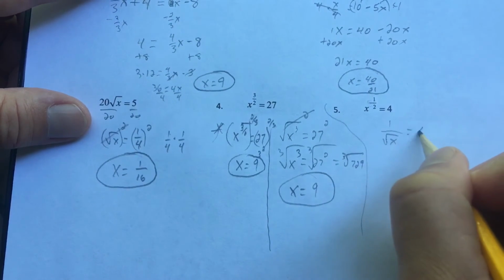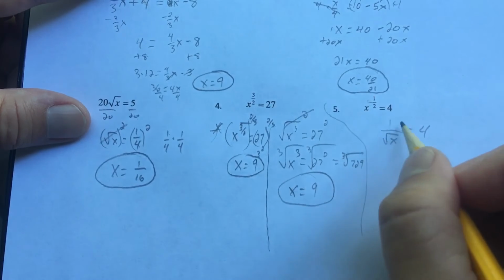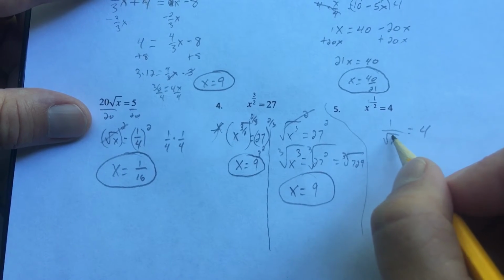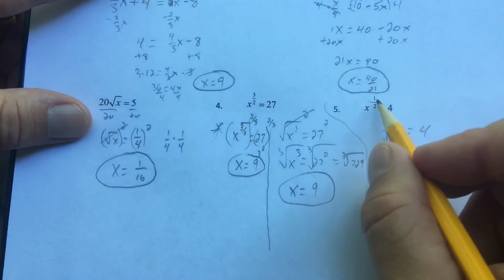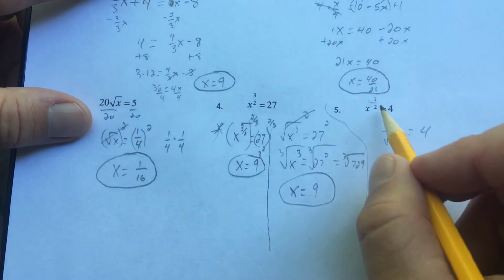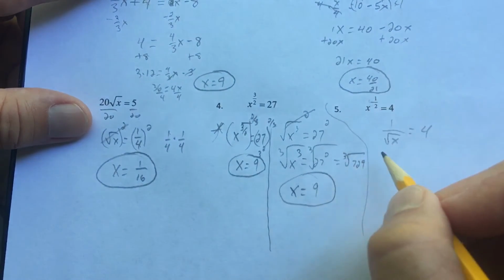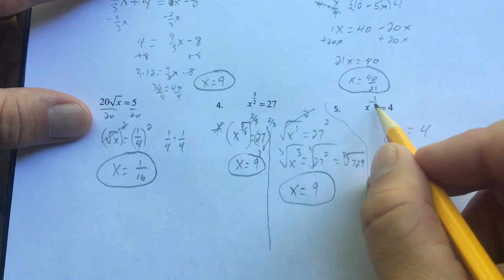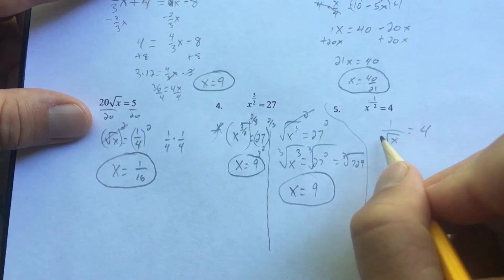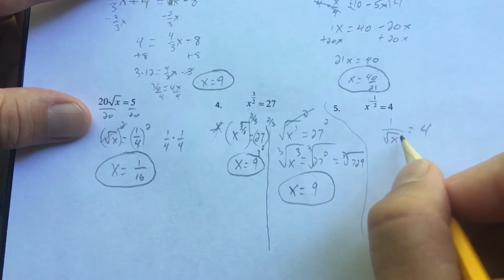So another way of writing x to the negative 1/2 would be 1 over square root of x. All right, we want to get that into our head quickly so that every time we see a negative, that means it's on the bottom, and that a half or whatever, it just is that radical. Now, from here, there's different ways you can go.